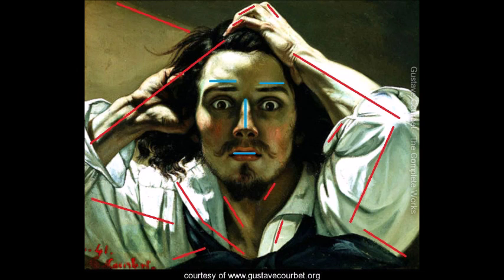So what you have here are all these directional lines that essentially are framing his face: his eyebrow lines, his nose, the opening of his mouth. The rest is quieter, more calm, which is quite a stark contrast to the expression on his face.